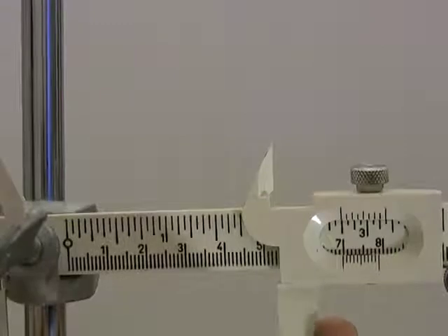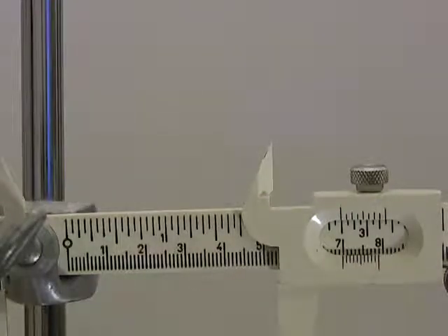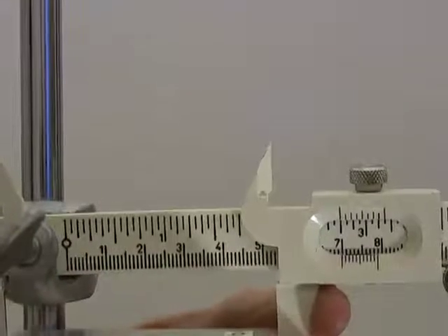All right, you get 2 readings for the length, and let's take 2 readings for the width. Well, they will all be the same because it is a square. All right, take the first reading for the width.